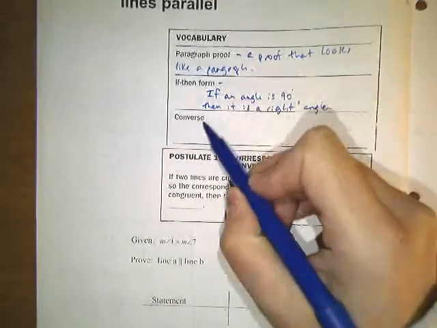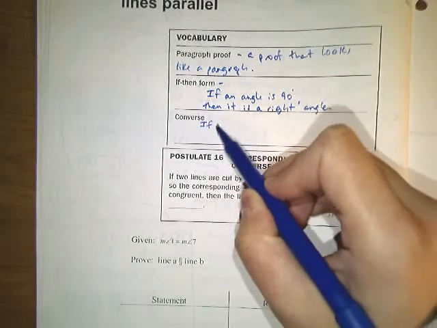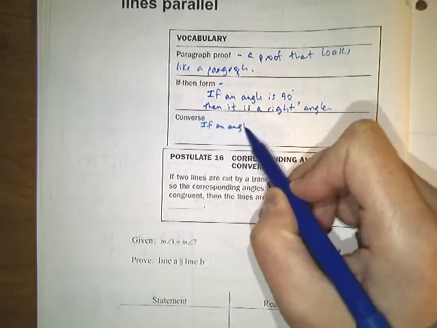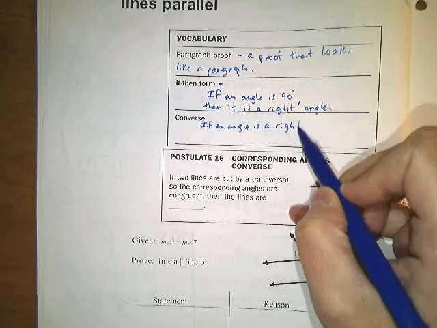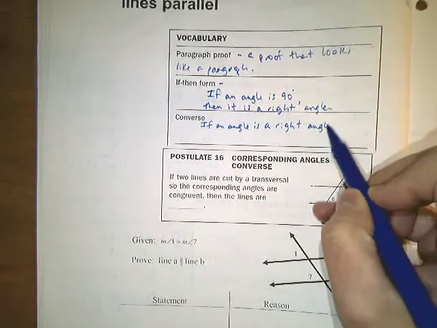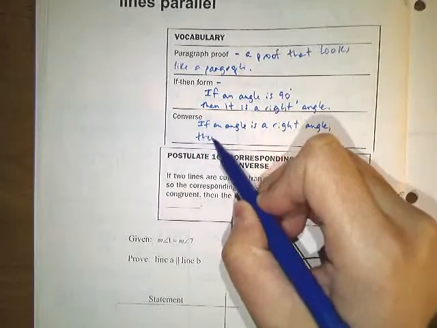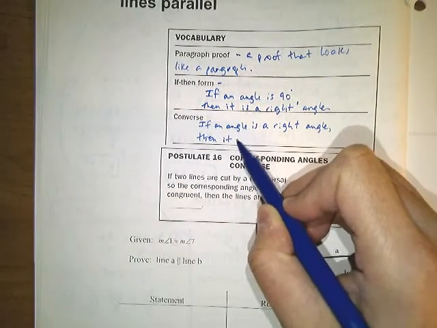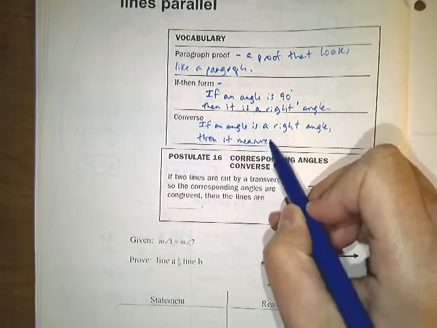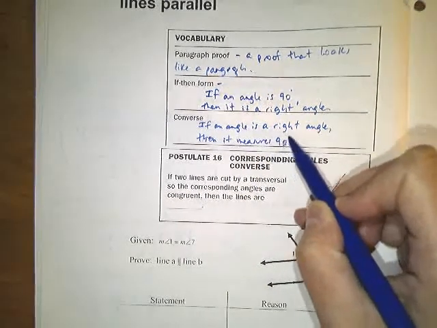The converse of that would be if an angle is a right angle, then it measures, or it is, 90 degrees.